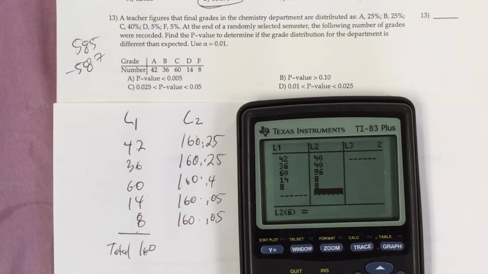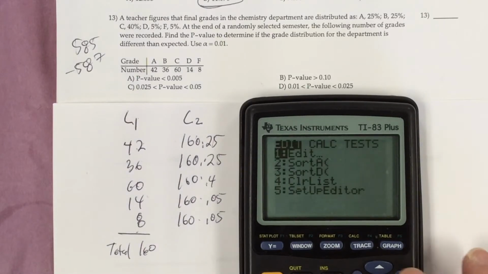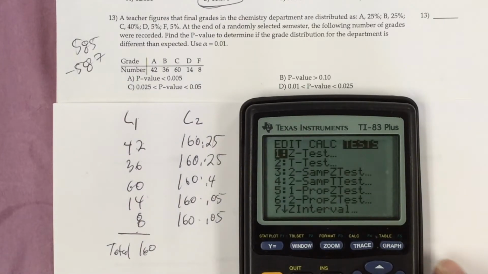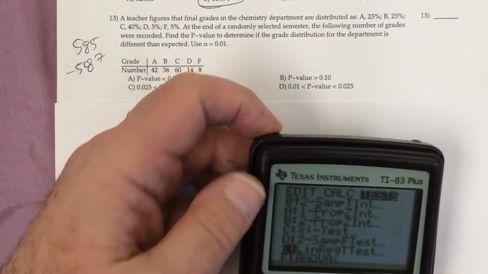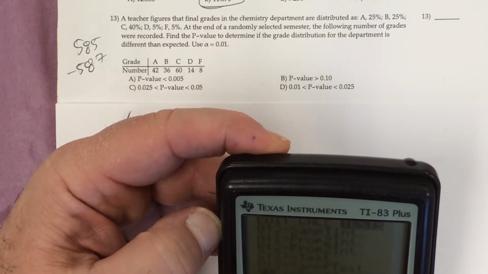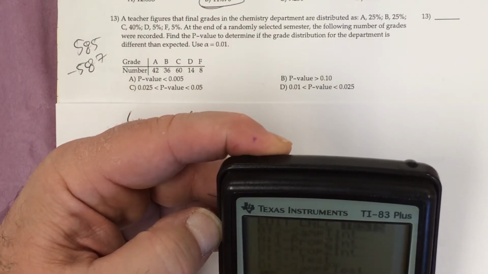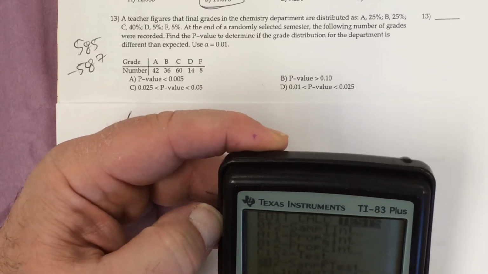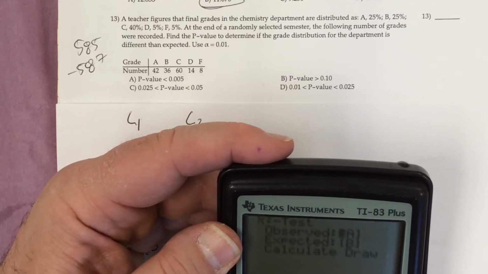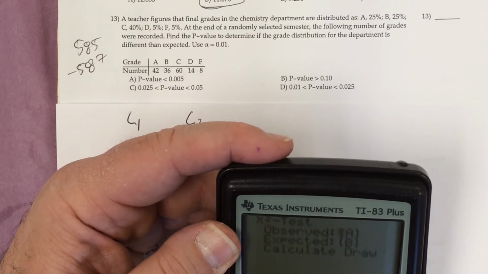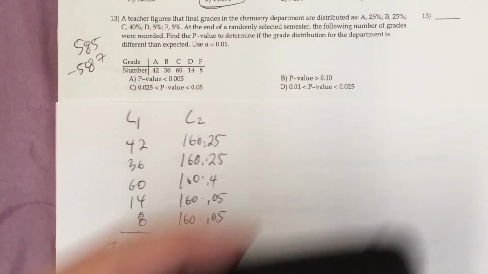So the calculator does a nice job in calculating this p-value. We're going now to stat. We're going to go to test. And for this one, we're going to go to choice D for the test, which is going to be, oops, does this one not have it? Let's see, I think it may be under a different name because this is the TI-83. No, this one doesn't have it, guys.